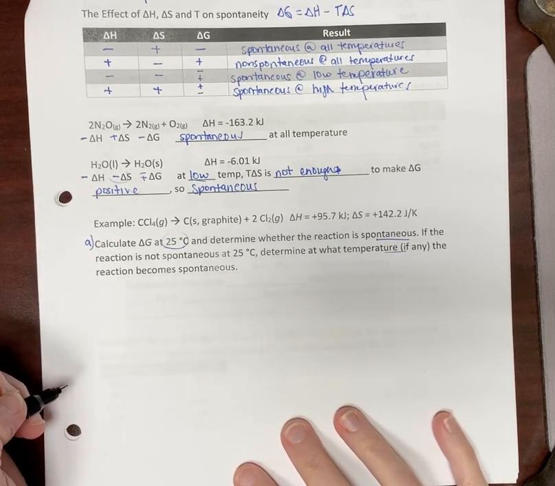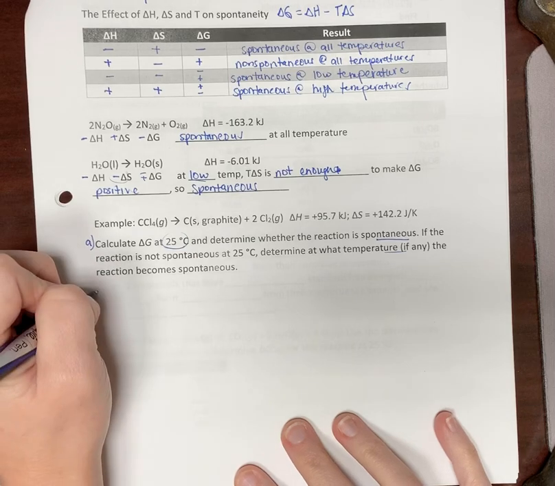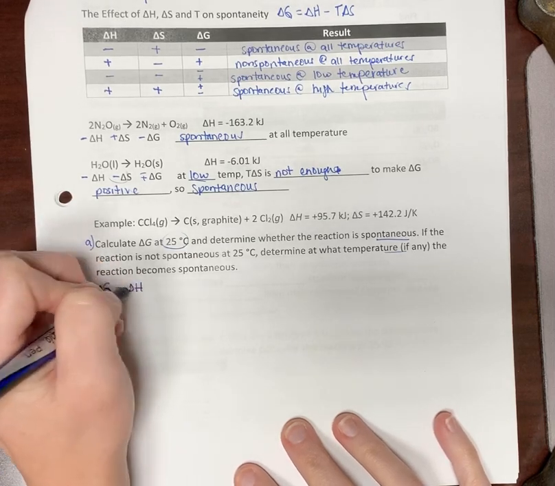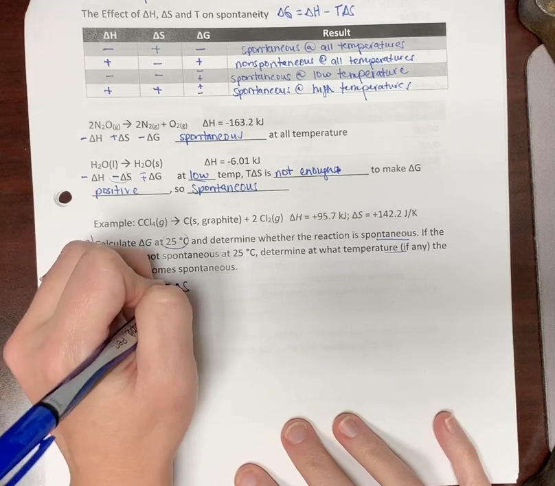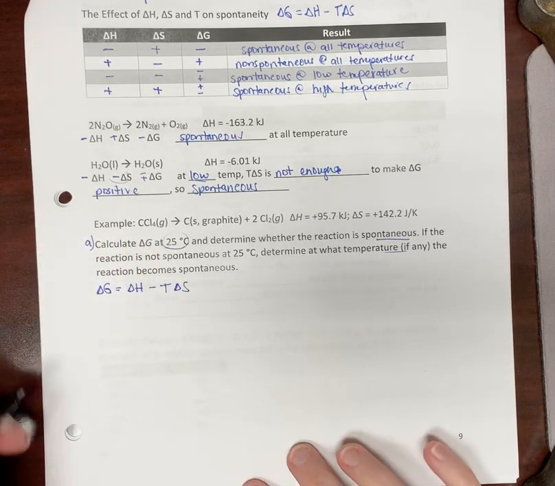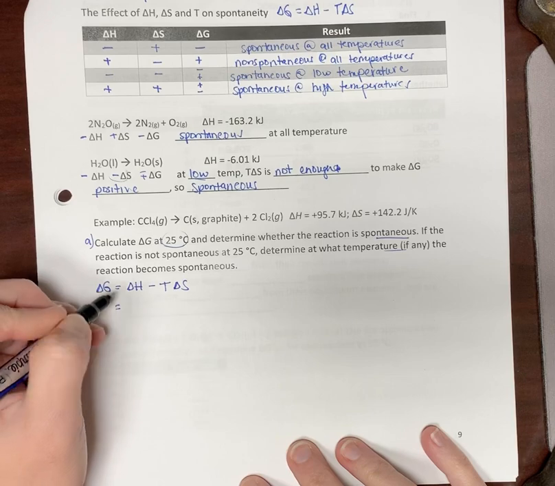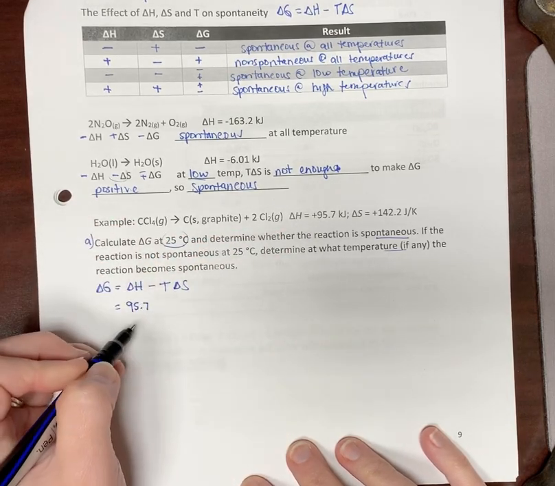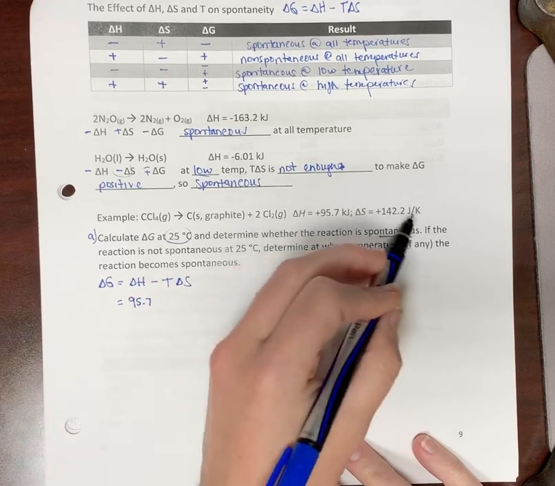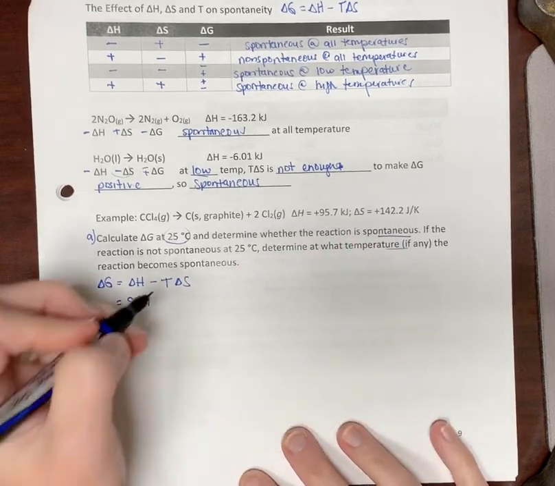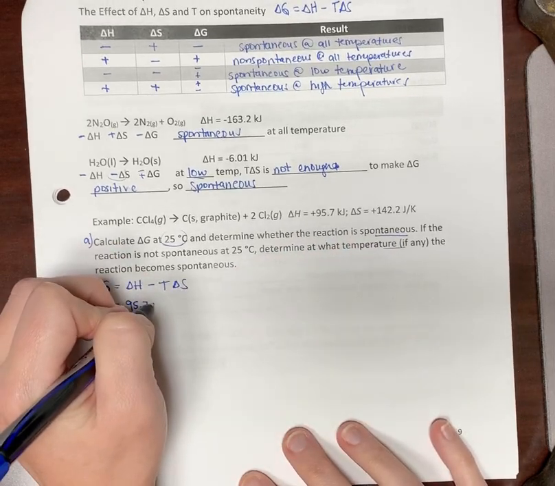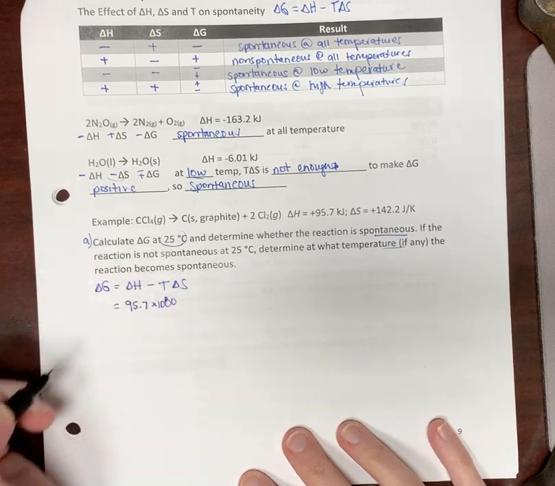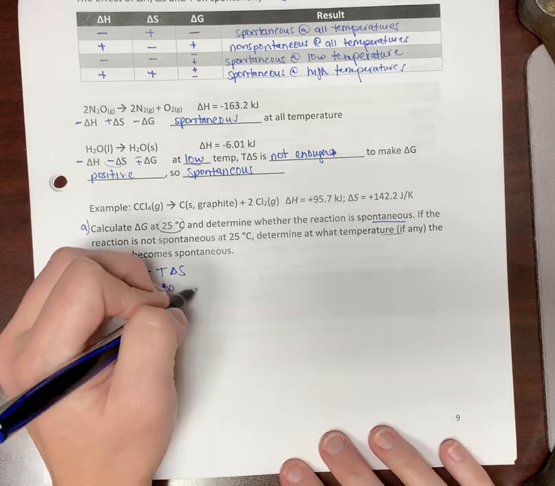Calculate delta G at 25 degrees Celsius. So remember, delta G equals delta H minus T delta S. So delta H is 95.7, and here we're going to need to be in joules, so times 1,000. I'm just going to say times 1,000 because I don't like scientific notation here.